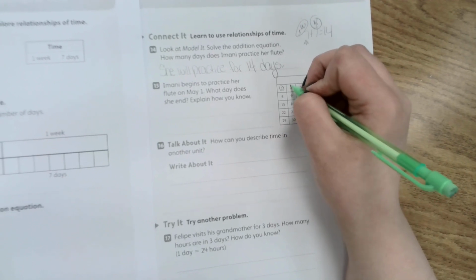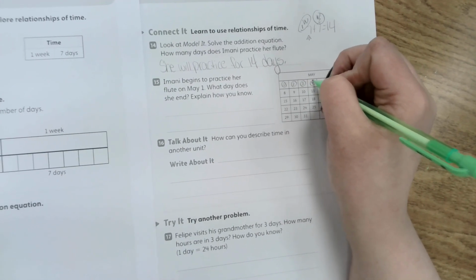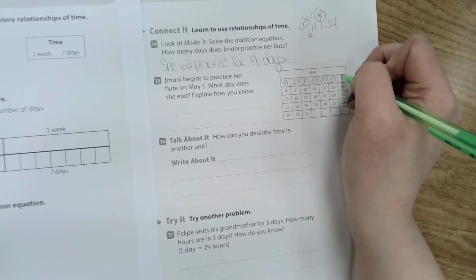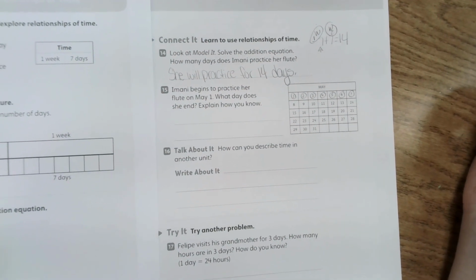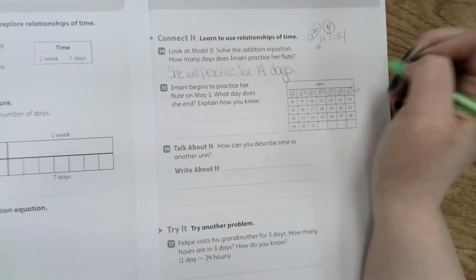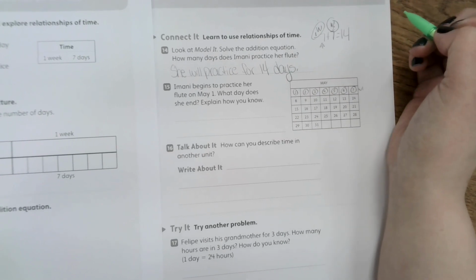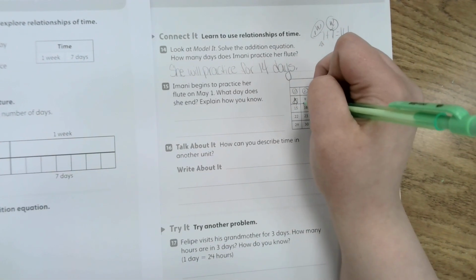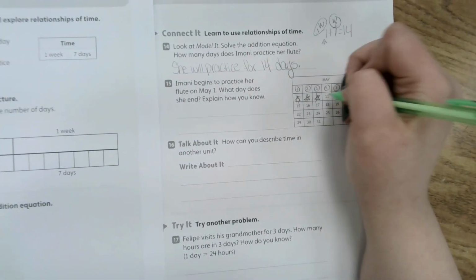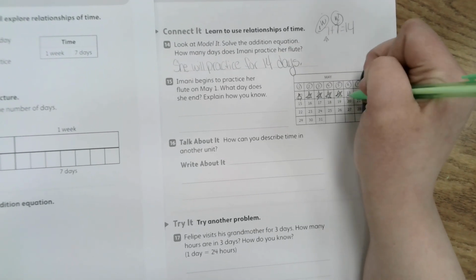So 1, 2, 3, 4, 5, 6, 7. Okay? There's week 1. I'm going to put, there's a week 1. Week 2 has how many days? 7. I'm going to put stars. 1, 2, 3, 4, 5, 6, 7. Okay, got my 2 weeks.